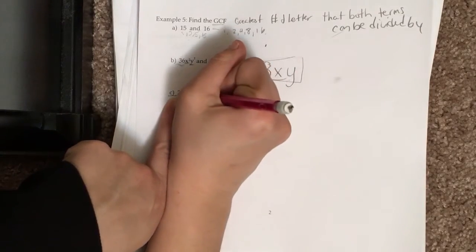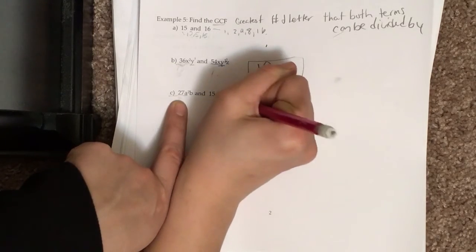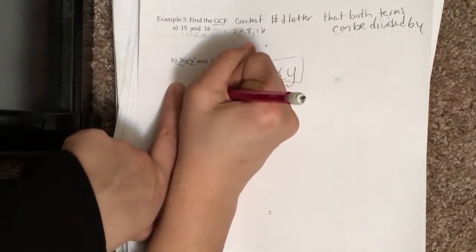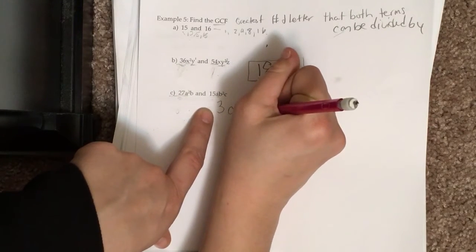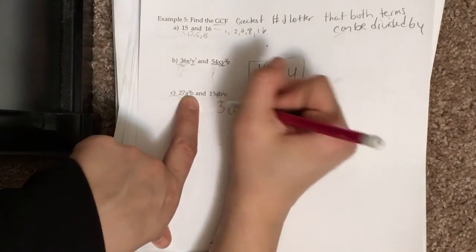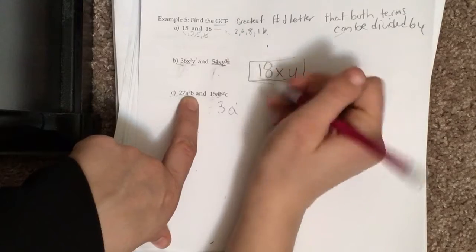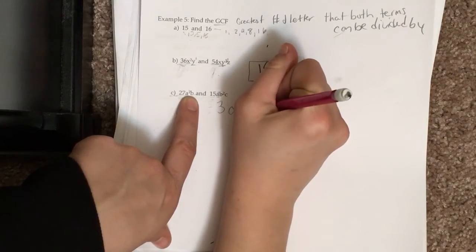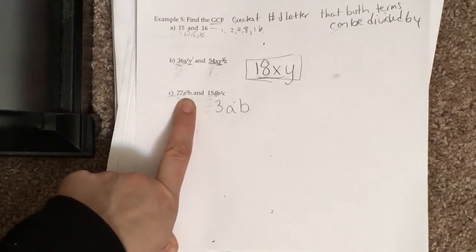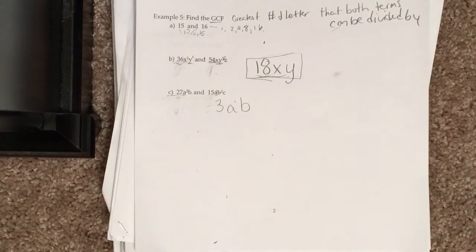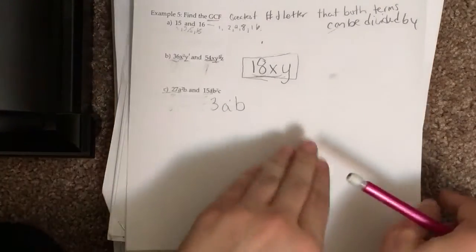Then we look at the a's. So we do one variable at a time. How many a's do these have in common? Well, they have 1 here, 2 here, so the greatest common is a, just a single one. And then there's 1b here and b squared here. Therefore, the greatest common is just going to be 1b. And over here we have 1c, but we do not have a c in this first monomial. Therefore, we cannot include it in our greatest common factor.